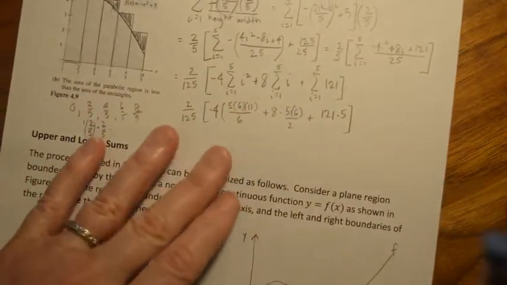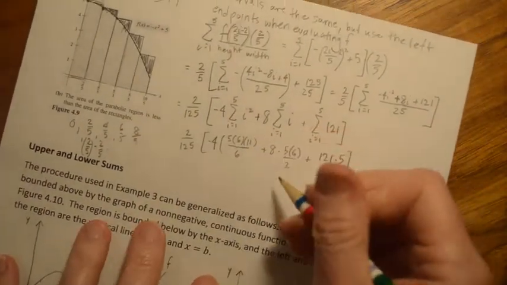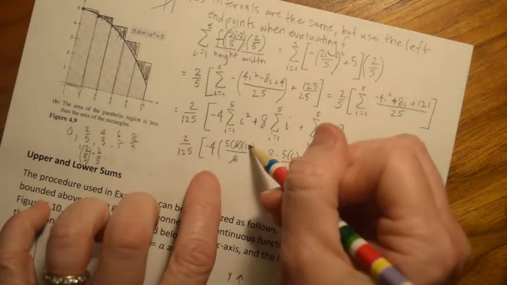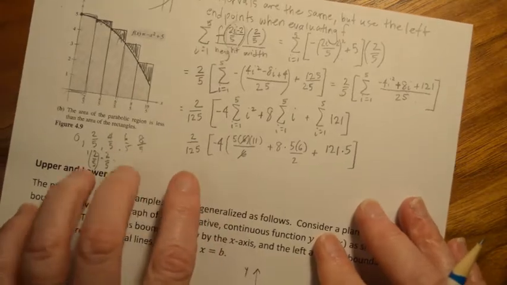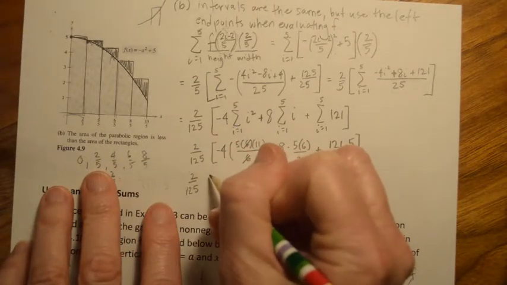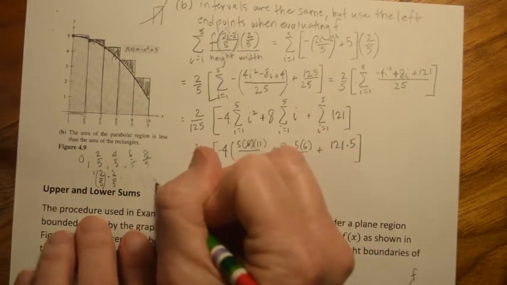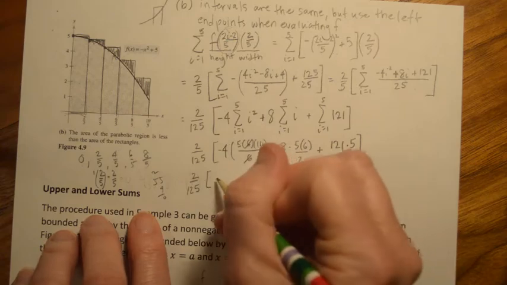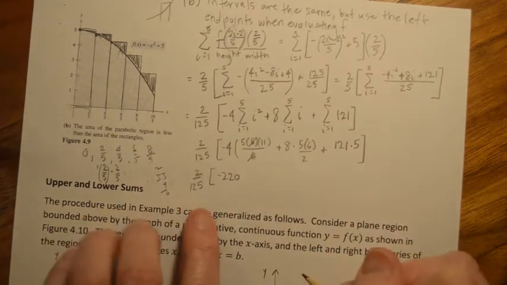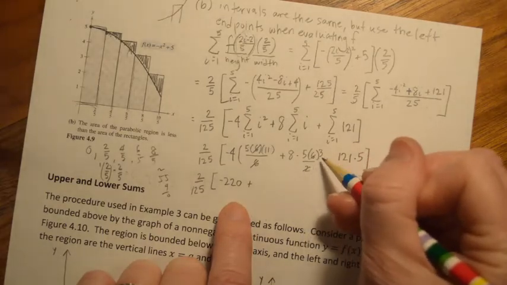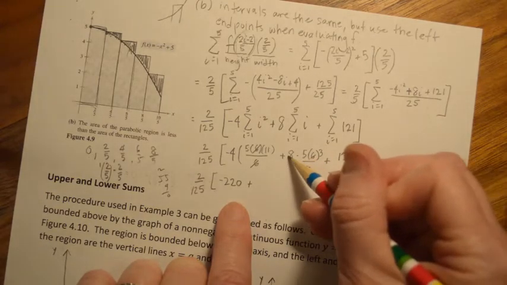Okay, let's keep going then. As we cancel things out, these two will cancel out. So we'll get 55 times negative 4. All right, so 2 over 125, and then this is 55 times negative 4. I get negative 220. Right, plus this is going to be a 3, so we get 15 times 8.